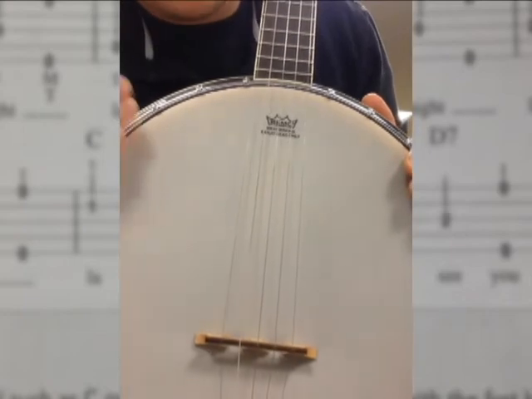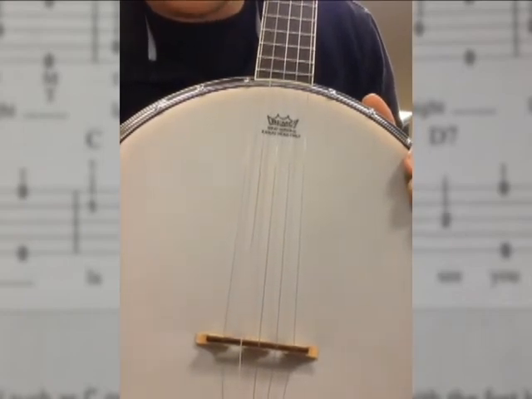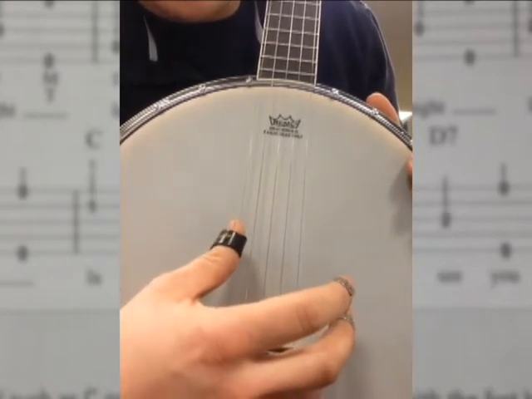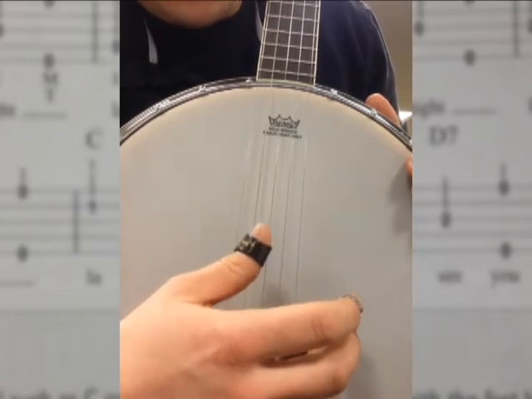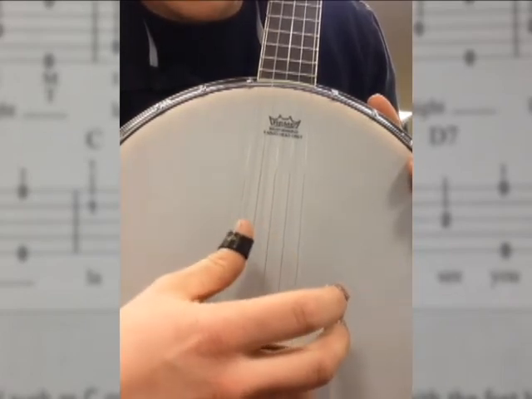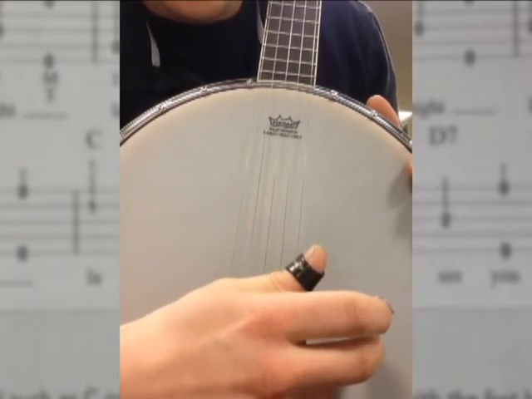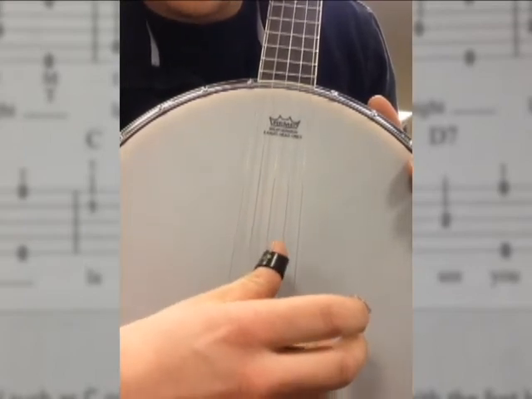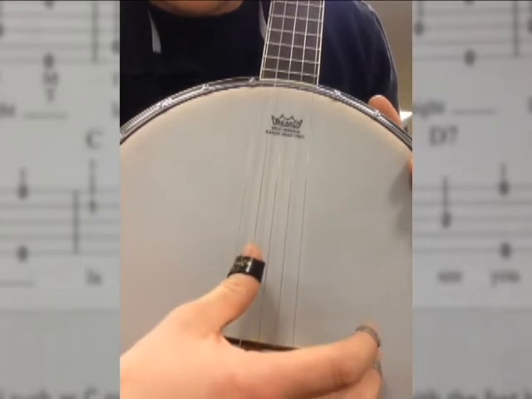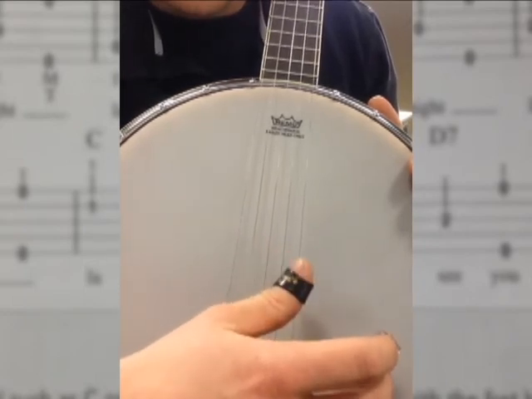Now, some of those strings have the same name because one's a high variation, like your high G, and you also have a low G. Same as the D, low D and high D. And then you have the lonely B string. So it's G, D, G, B, D.